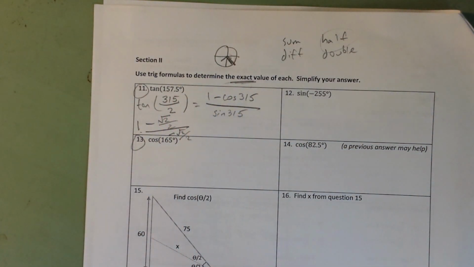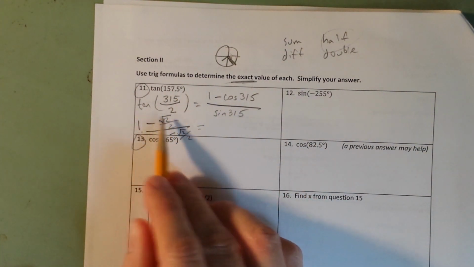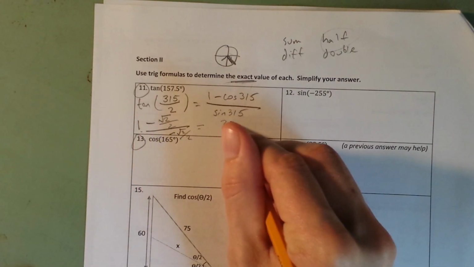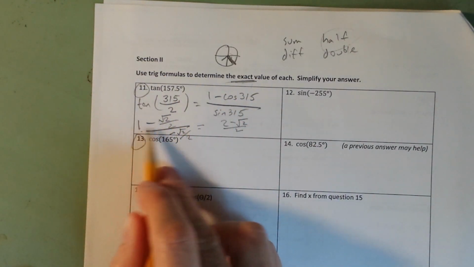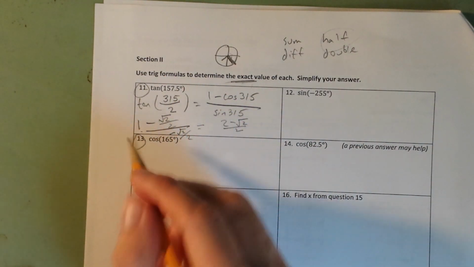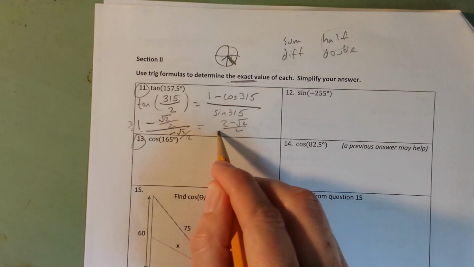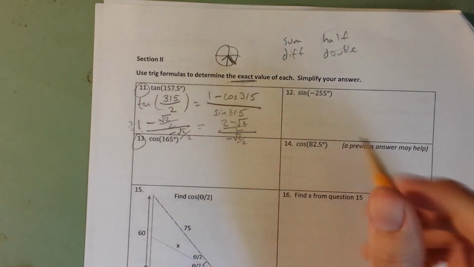Now, we've got to simplify this, and of course, on the top, you've got to get a common denominator, so rewrite 1 as 2 over 2. And you'll get 2 minus the square root of 2 over 2. So that's subtracting those two. Once we write the 1 as 2 over 2, that gives us a common denominator. And that'll all be over negative square root of 2 over 2.